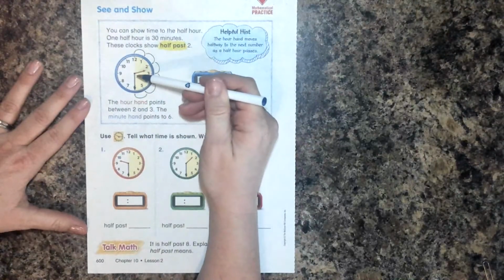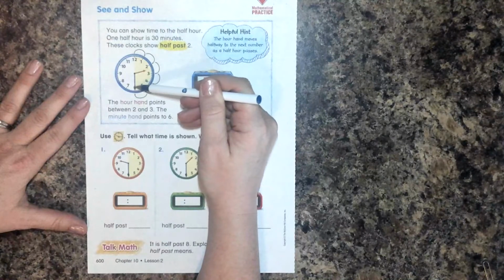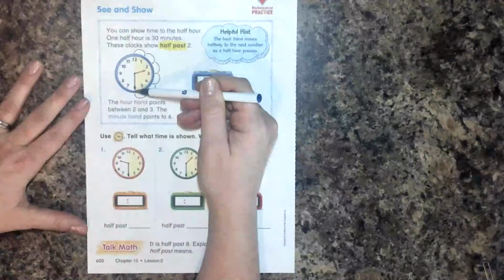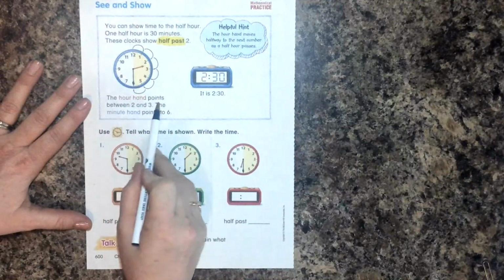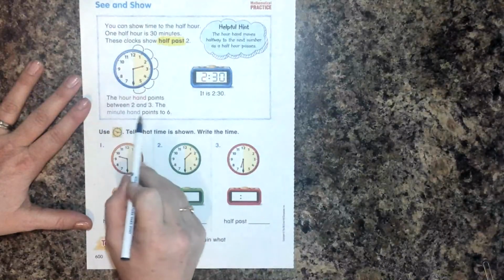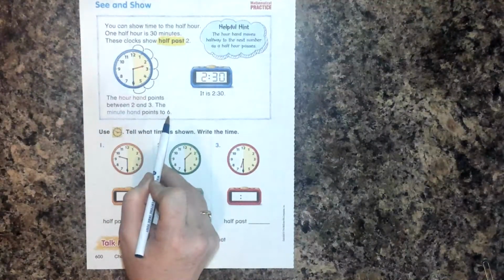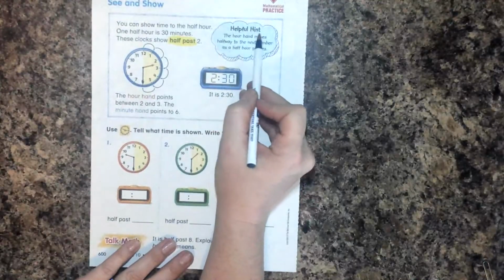Okay, and then our minute hand will always be pointing at the 6 if it's a half past. The hour hand points between 2 and 3. The minute hand points to 6, which is equal to 30 minutes. Here's your helpful hint.